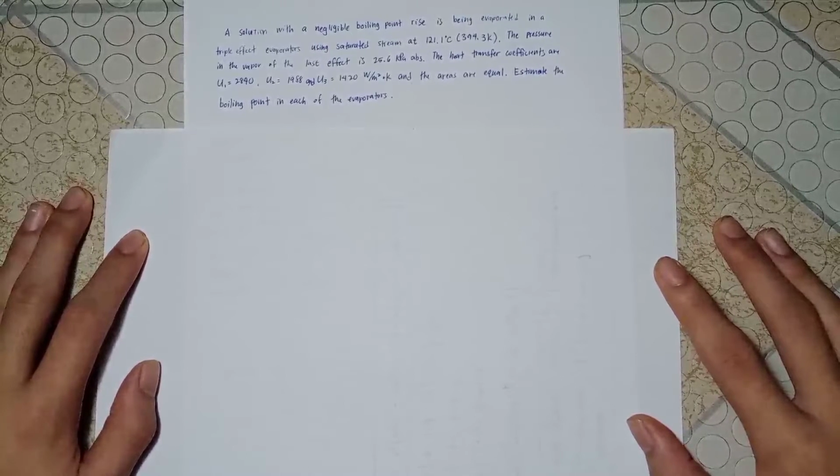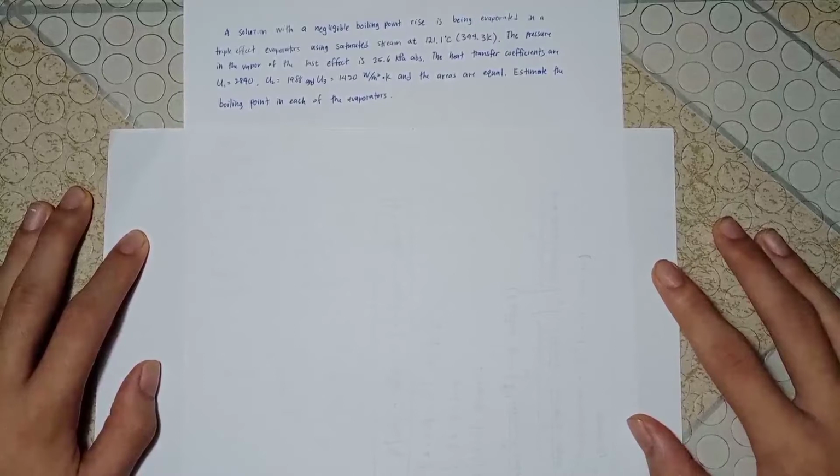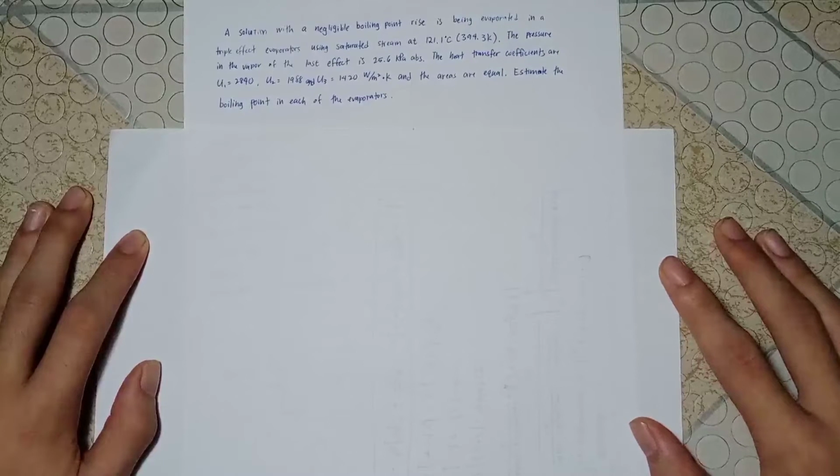The heat transfer coefficients are 2,840, 1,988, and 1,420 watts per square meter Kelvin, and the areas are equal. Estimate the boiling point in each of the evaporators.